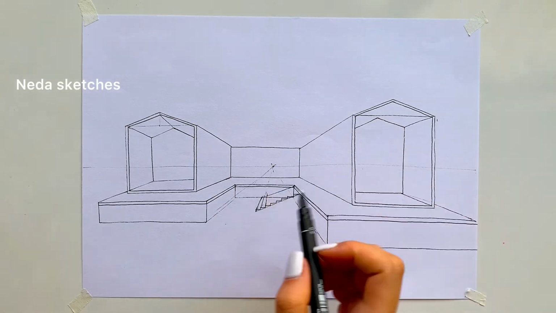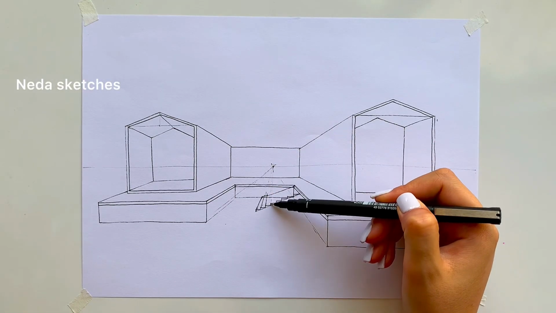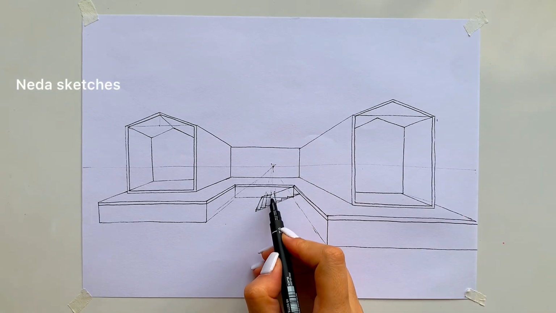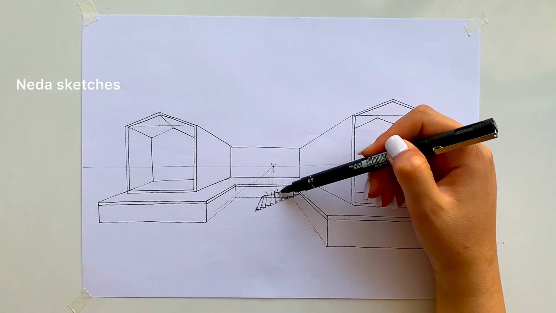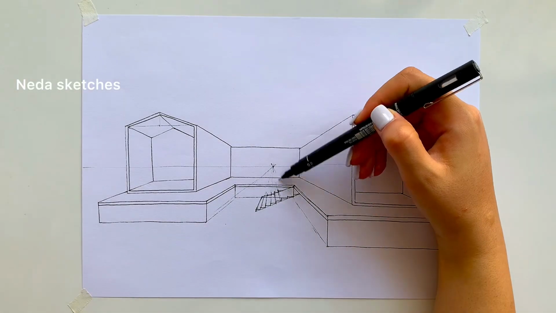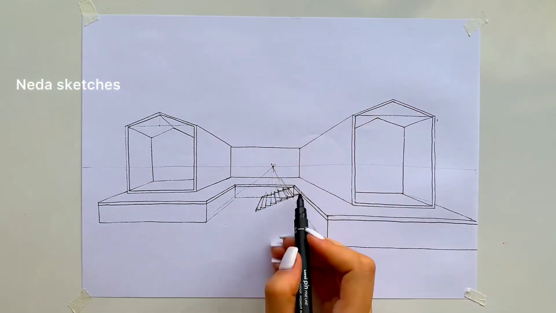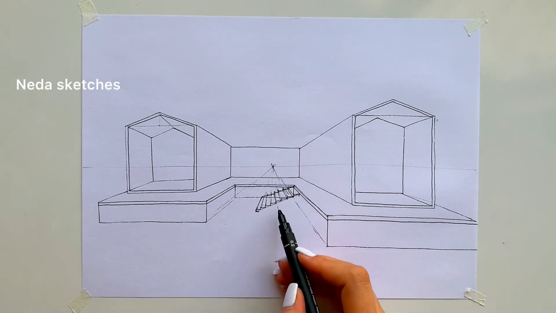In this example, the risers and treads are converging to the vanishing point, and the stair stringer is drawn in normal mode because the risers and treads are along the y-axis and they should converge to the vanishing point.